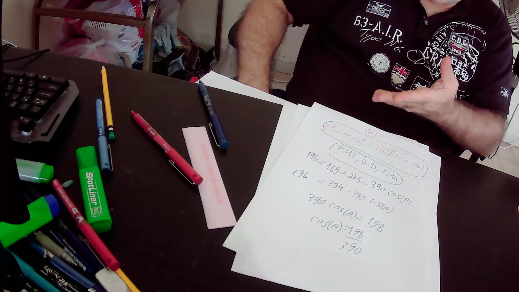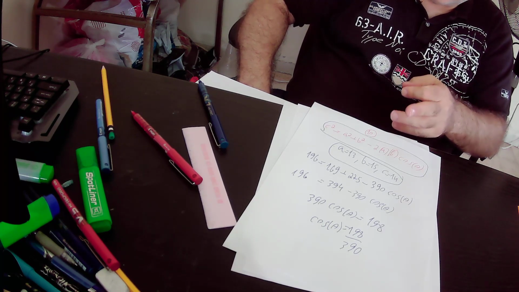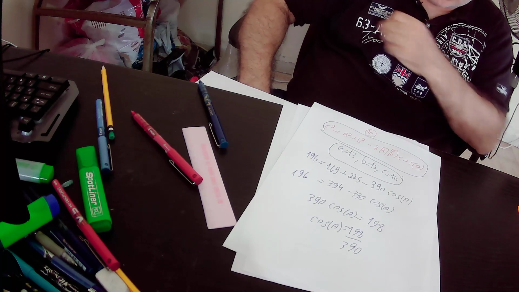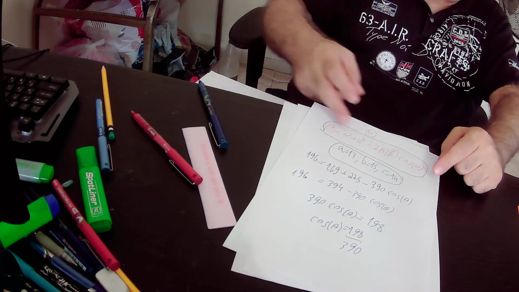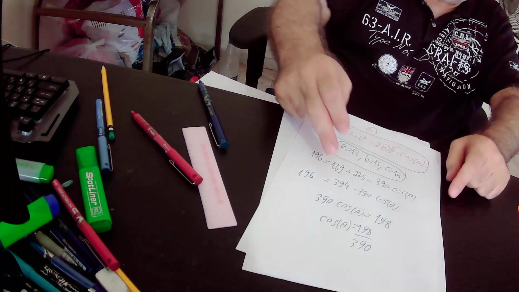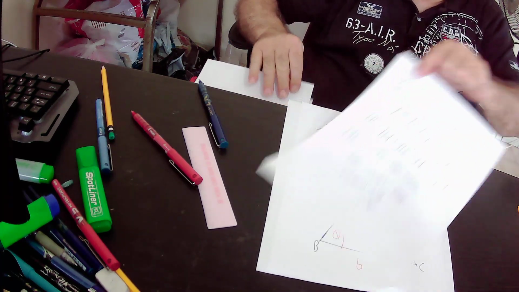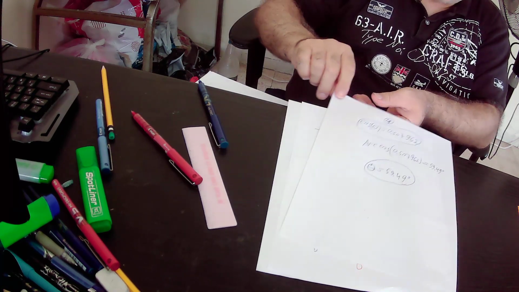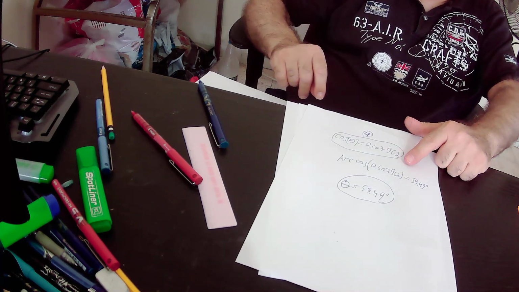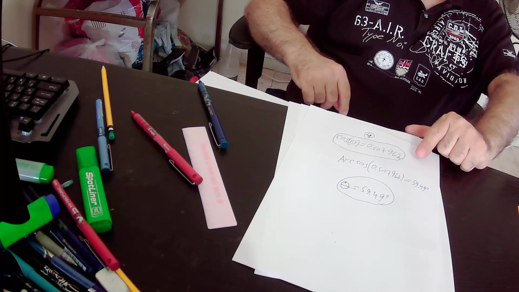We know that A equals 13 units, B equals 15 units, and C equals 14 units, and the only missing variable here is cosine theta. So we solved this equality and found that cosine theta equals 0.507962.